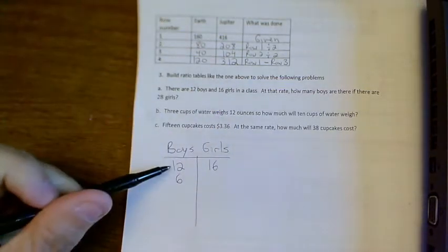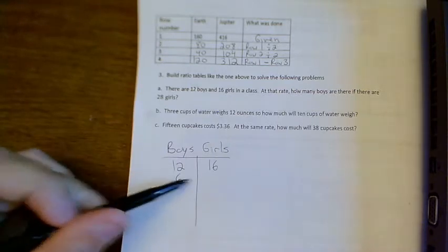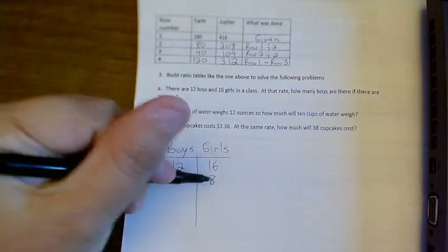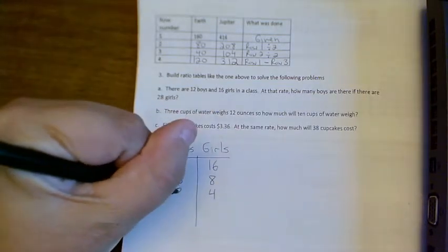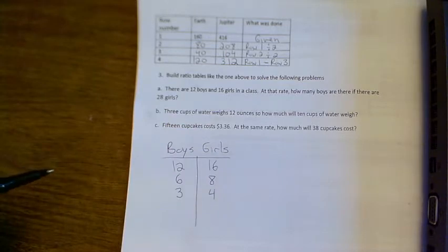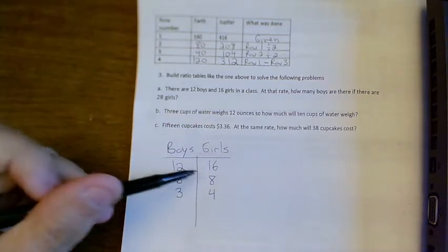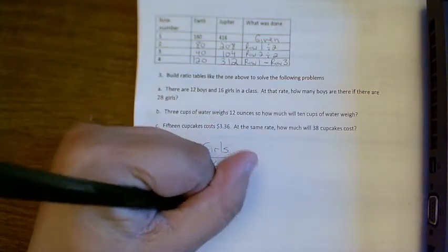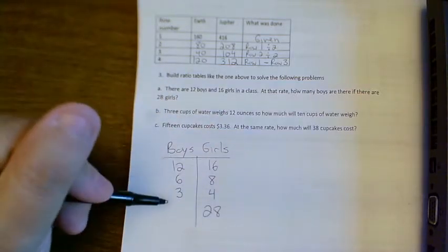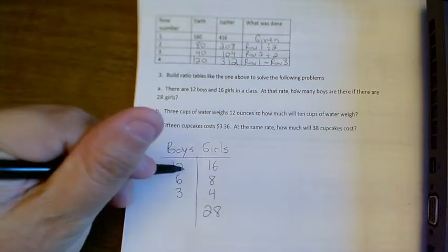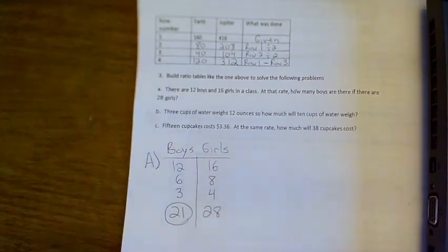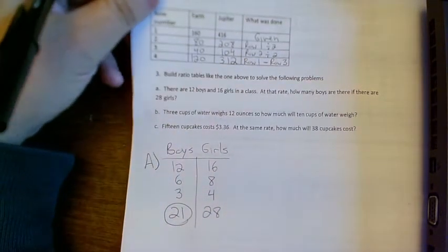Half would be 6 and 8. Half of this again would be 3 and 4. So then 16 plus 4 would be 20, plus 8 would be 28. So you could add all of these together: 12, 15, 18, 21. So there would be 21 boys. This is A. So again, whatever you want to do to show your ratio table.